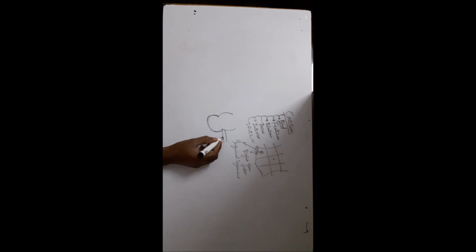Then what are the features apart from that? Cecum is present in the proximal part of the ascending colon. Opening at this junction, we have part of the small intestine, that is ileum.